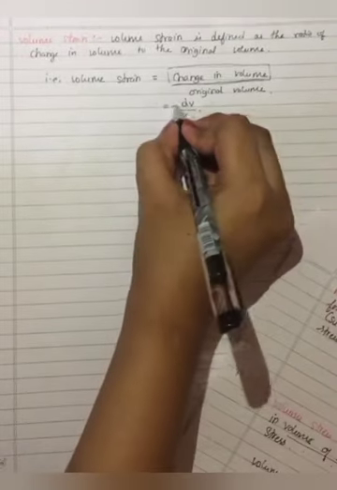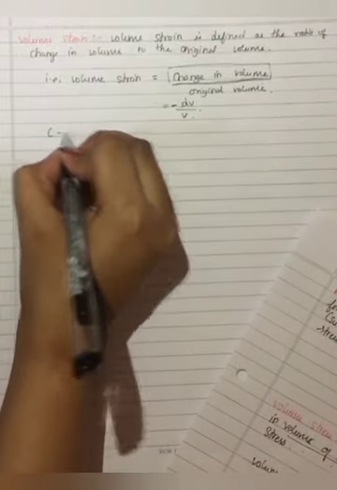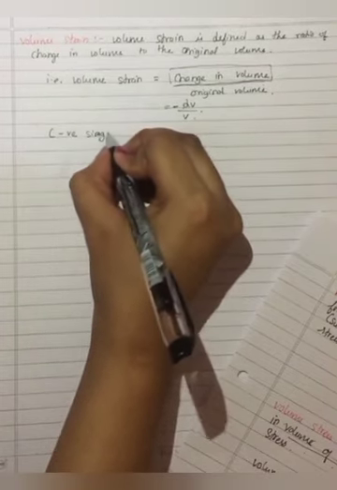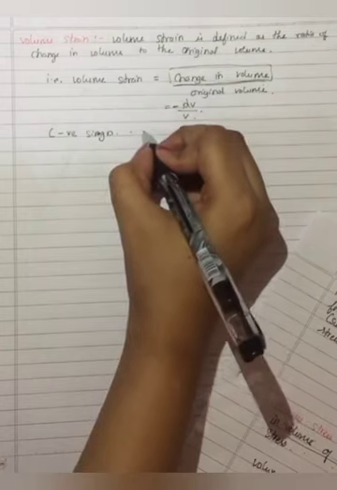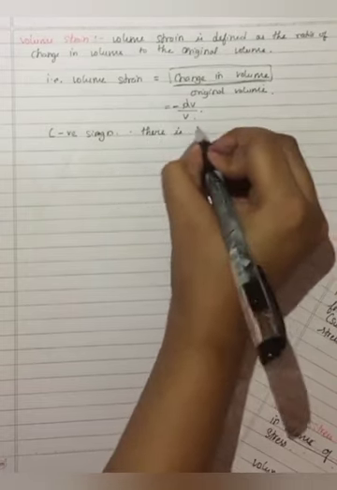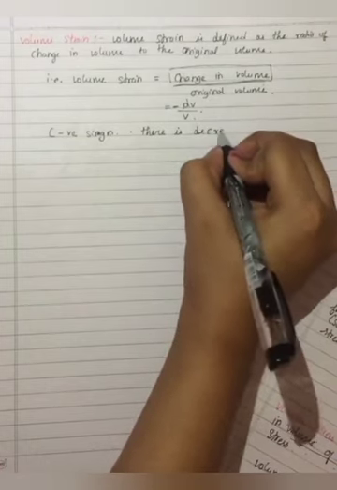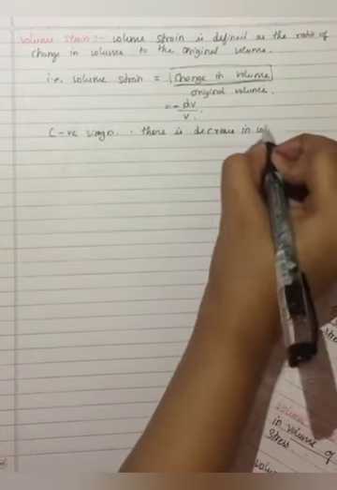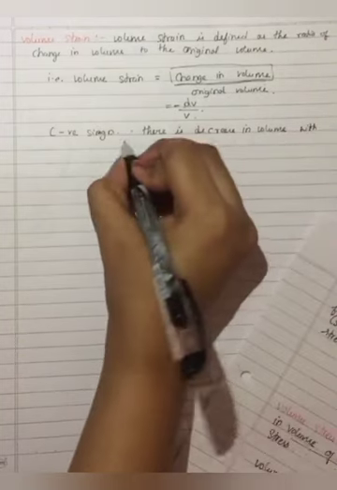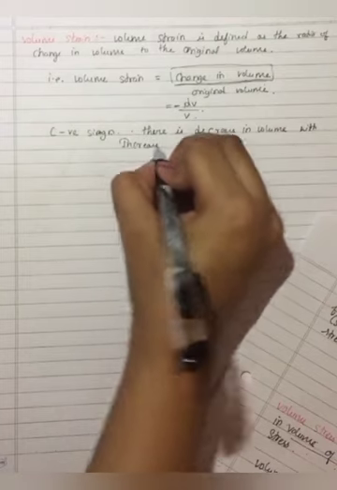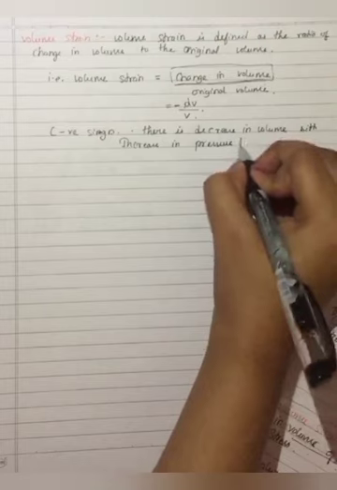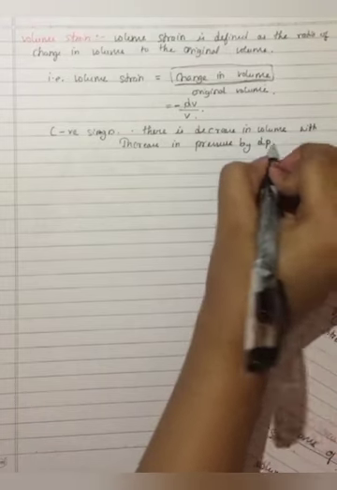Now negative sign. What does this negative sign mean? This negative sign indicates that there is decrease in volume with increase in pressure by dP.